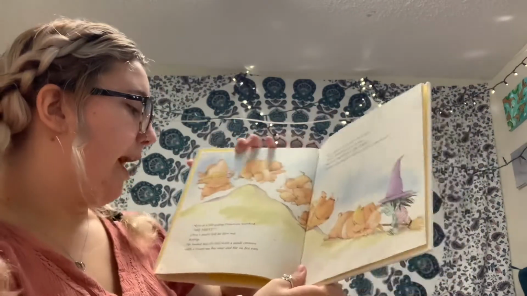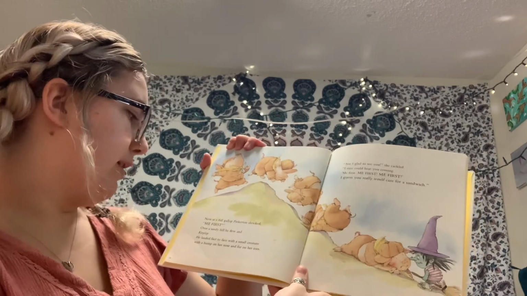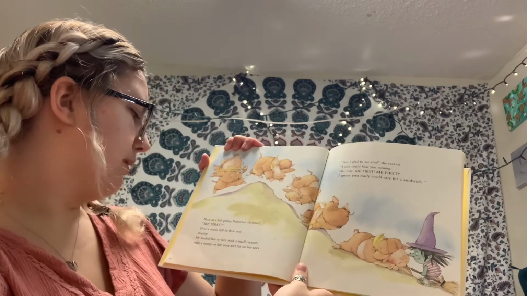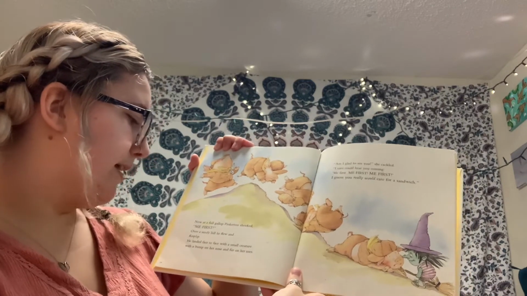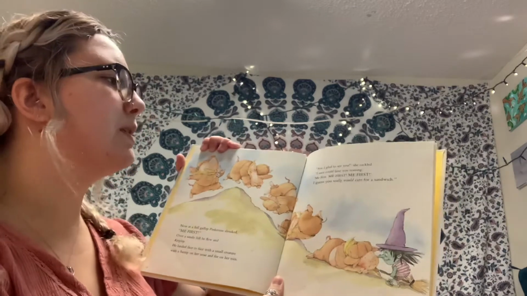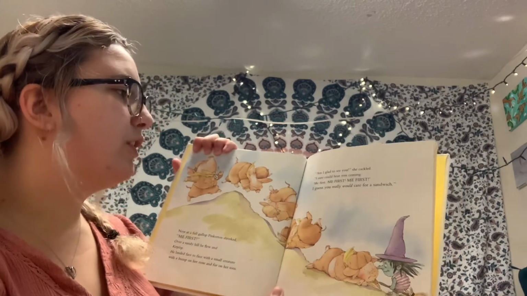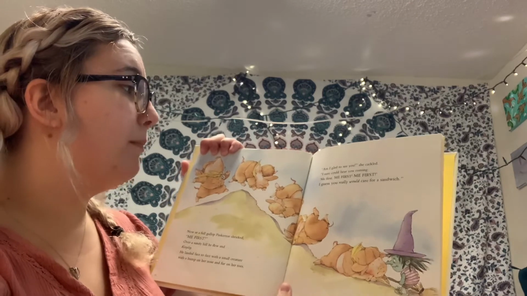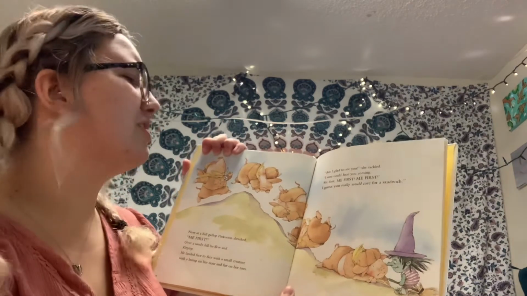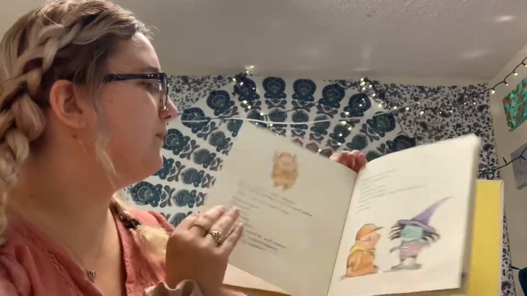Now, at a full gallop, Pinkerton shrieked, "Me first!" After a sandy hill he flew, and kerplop! He landed face to face with a small creature with a bump on her nose and fur on her toes. "Am I glad to see you," she cackled. "I sure could hear you coming. Me first, me first, me first! I guess you really would care for a sandwich."